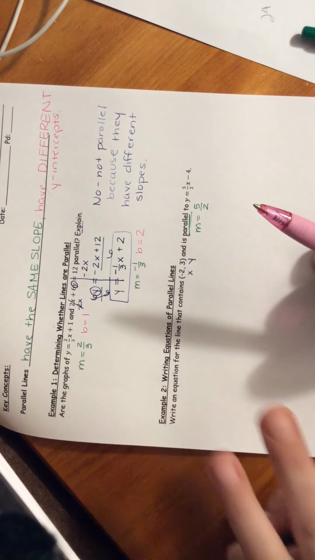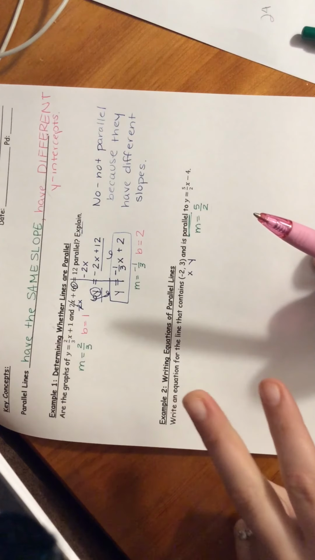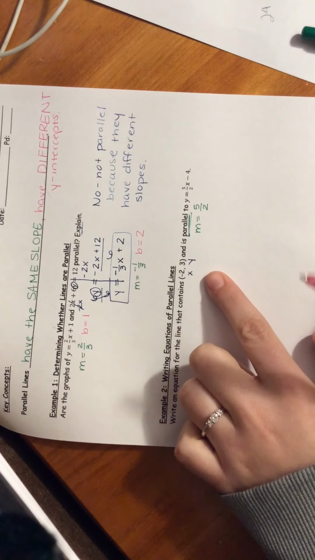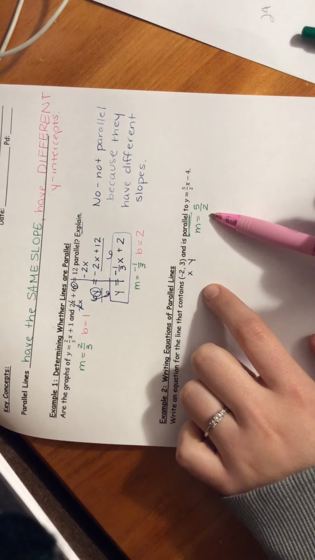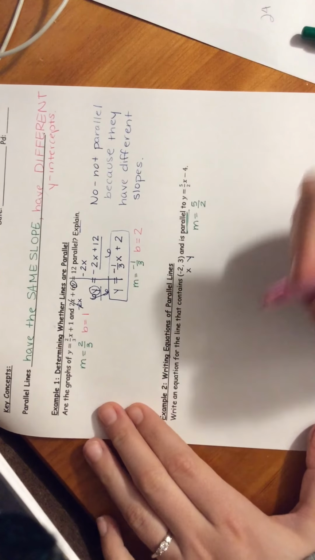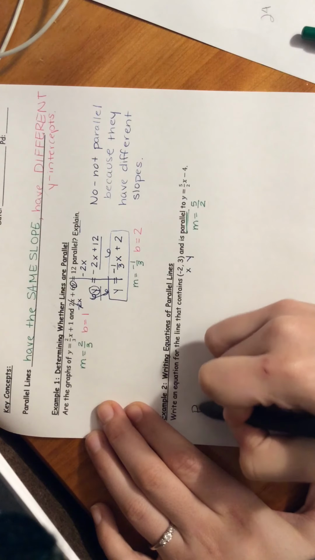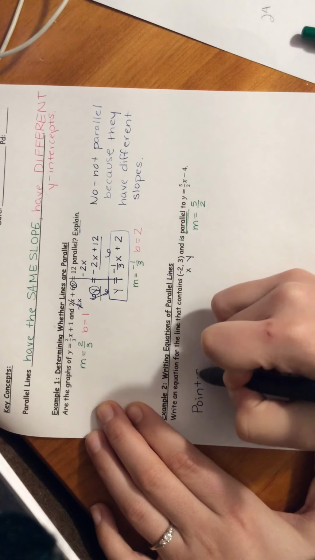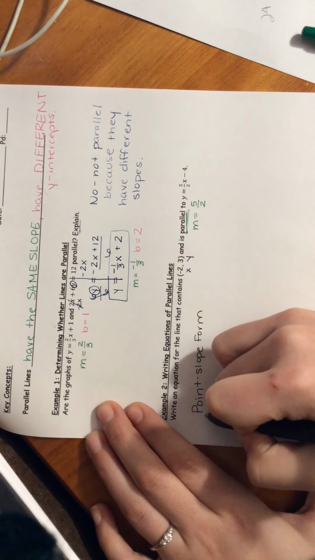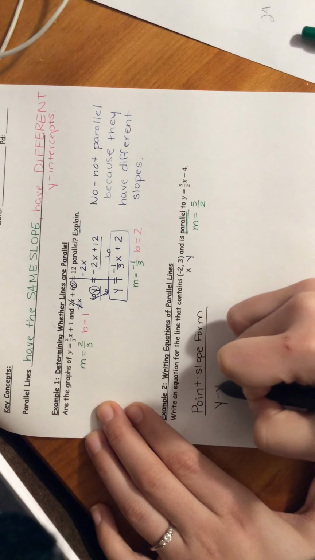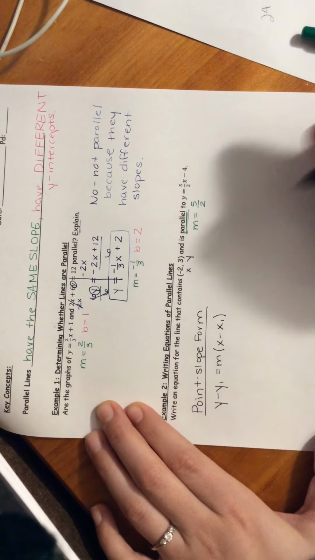Out of the 3 different types of equations we have, slope-intercept form, standard form, and point-slope form, what method shall we use to write an equation with a point and slope? We're going to use point-slope form. So again, a little note off to the side. Point-slope form is y minus y1 equals m times x minus x1.